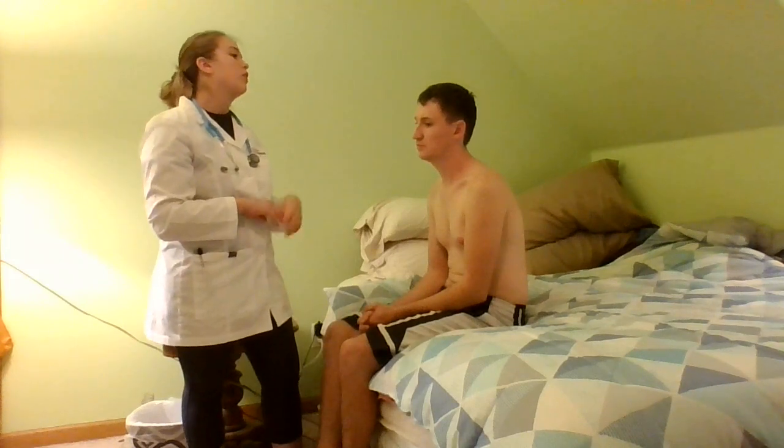I was not able to palpate any lymph nodes, which is a good finding. If you were to palpate them, you would want them to be soft and mobile. If they were hard and immobile, that could indicate an infection or some type of lymph node disease, and that would need to be checked out further.